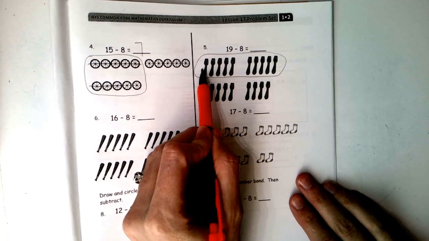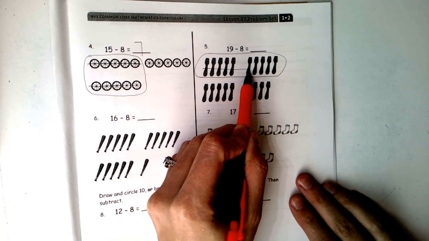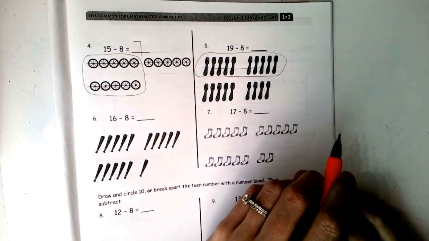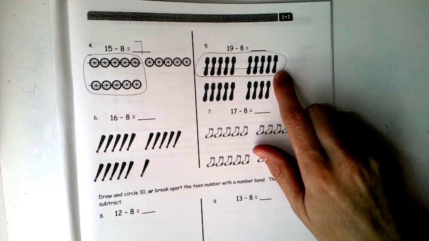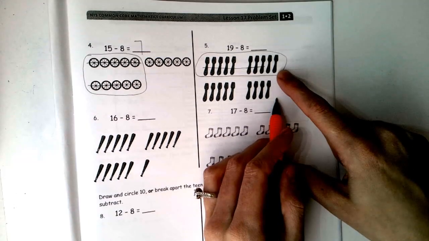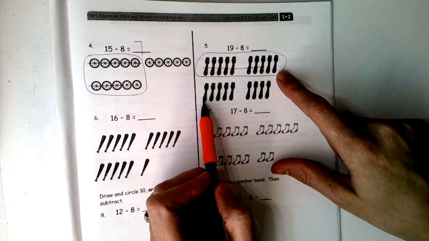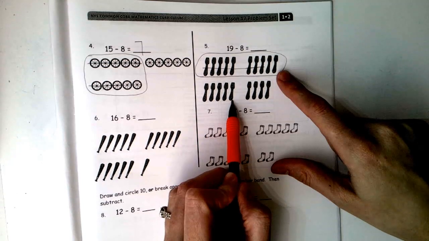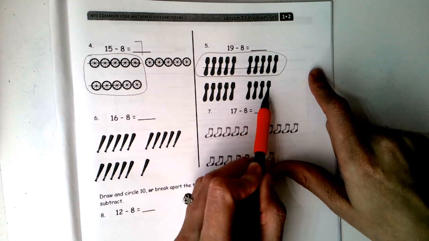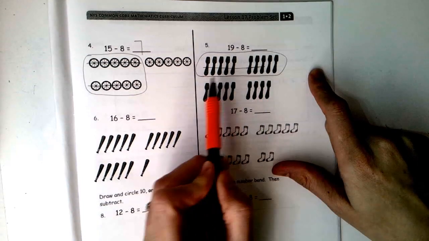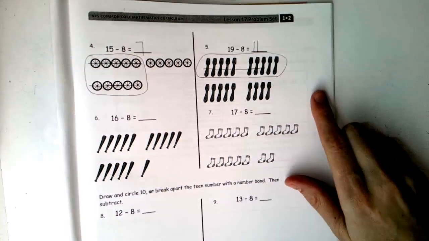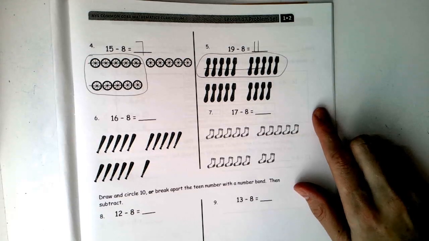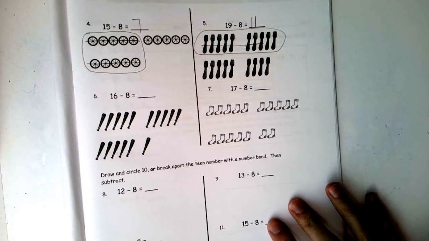Here we go. There's 5, 6, 7, and 8. As always, if I take 8 away from 10, I have 2 left and all of this. Wow. So let's count down to figure out how many that is. This is 5, 6, 7, 8, 9, 10, and 11, or 9 and 2. 9 and 2 makes 11. Nice work. Let's continue on.